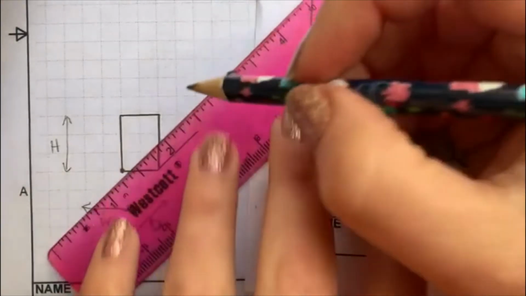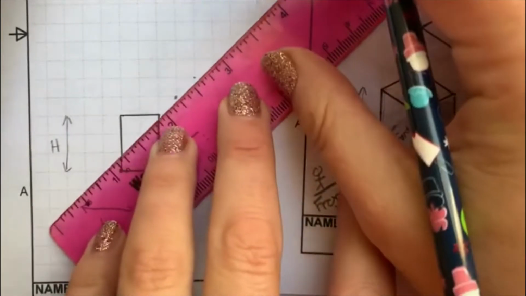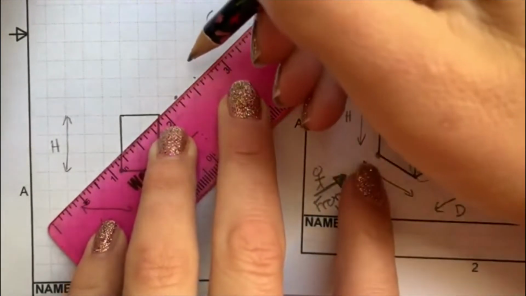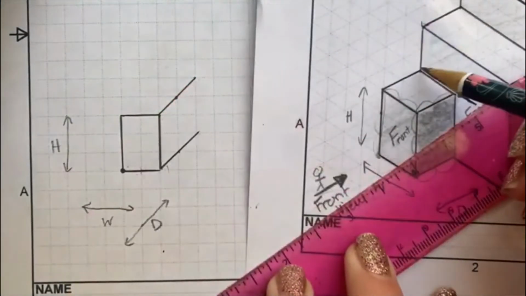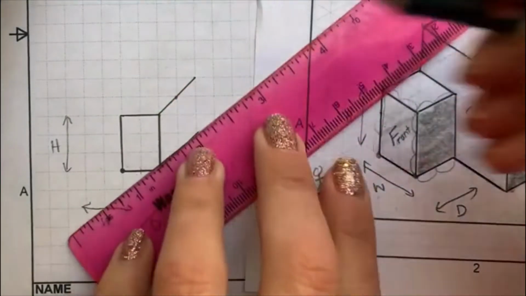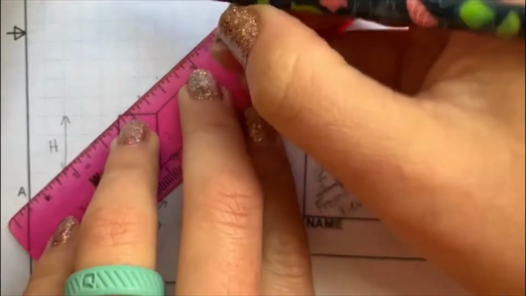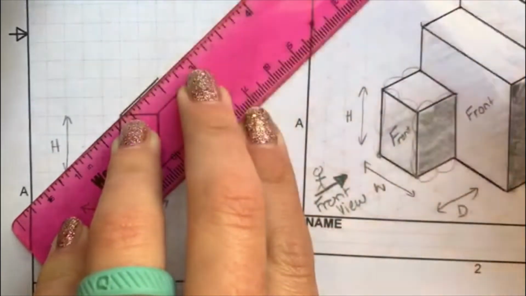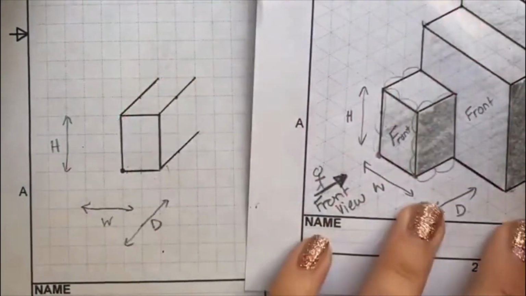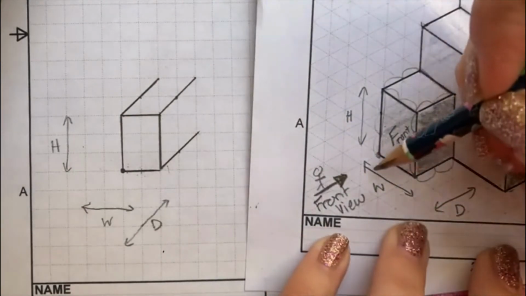So again, I'm going to go diagonal. There's 1 diagonal, 2 diagonal. Connect the points. Draw the line, okay? And then the same thing, there's 1 and 2. So 1 and 2, there's my 2 points. Connect the dots, draw the lines. Now, I can go ahead and draw this line. This line, if you notice, is in the width direction.